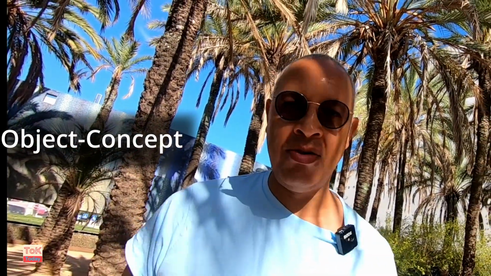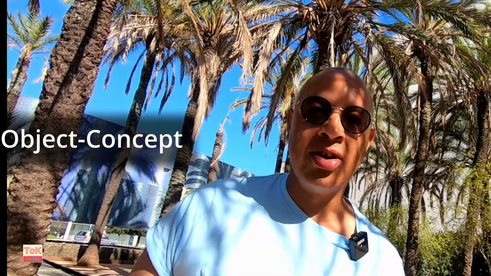Okay, the first starter activity I'm going to call Object Concept. Now this activity is super straightforward to set up. It will take you no planning time at all. All you have to do is find a photo of an object. Any object will do. You can use a random image generator if you need to. Put it up on your projector screen and ask the students, what ToK concept is this picture portraying?